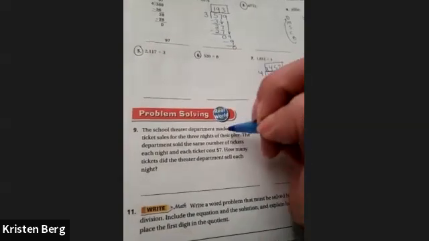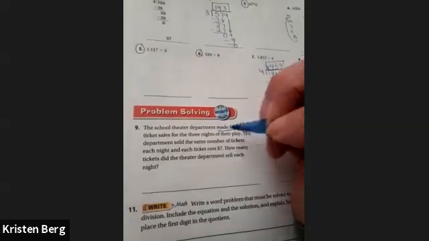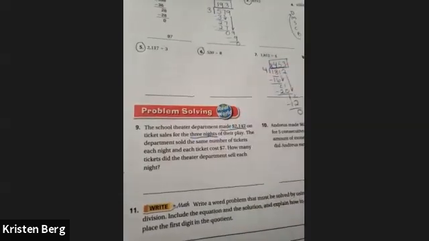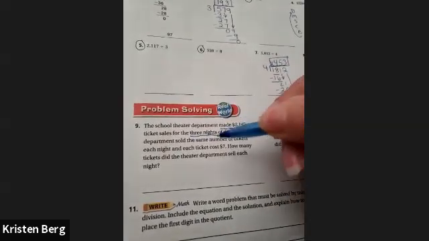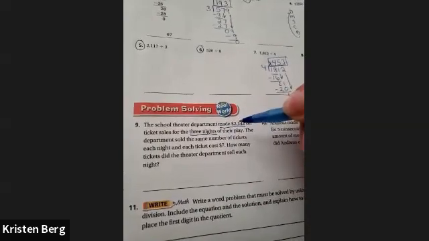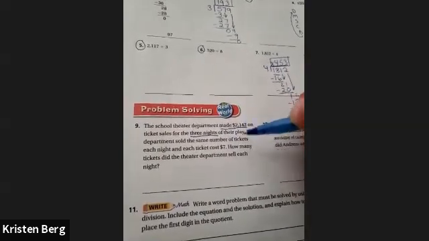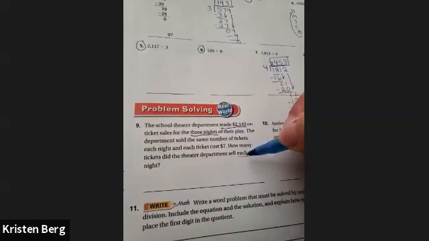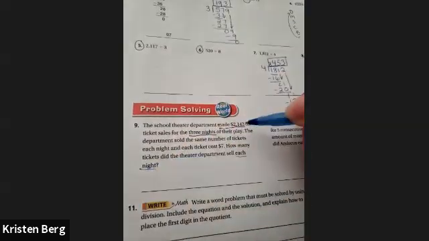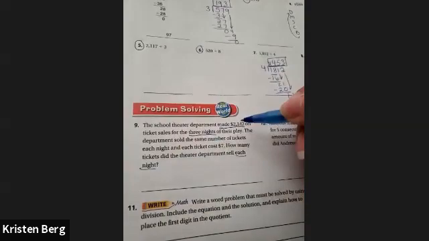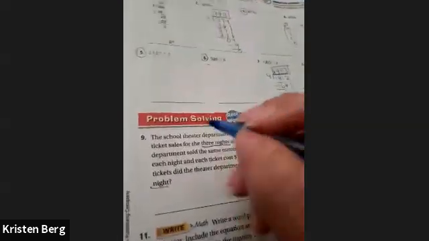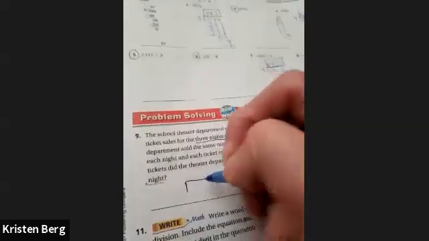All right, so it says that it made this much for 3 nights. So first of all, we need to figure out how much they make a night, because that's what our question is asking, each night. So let's go ahead and divide that out.